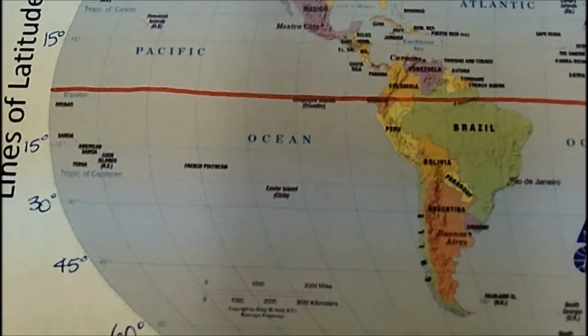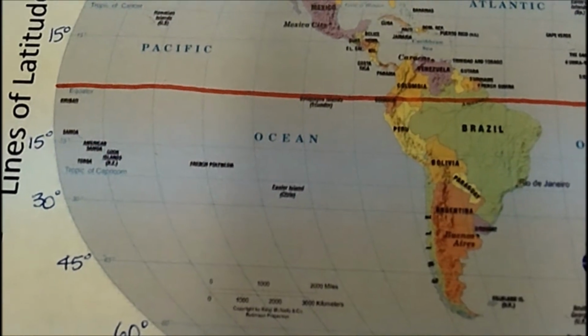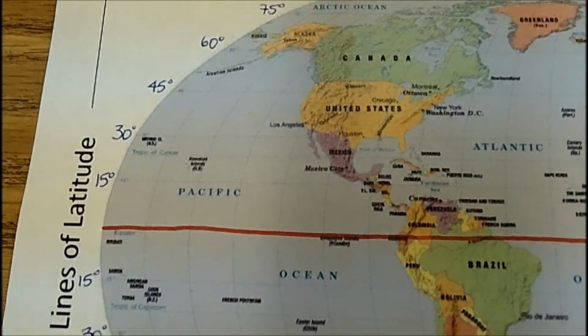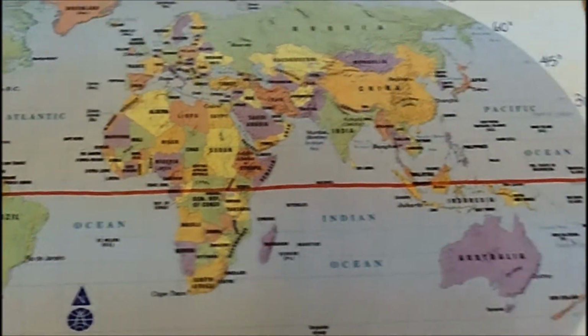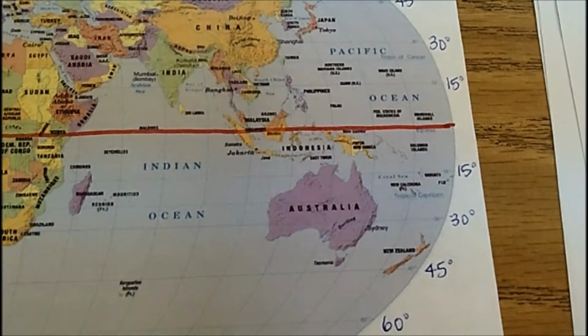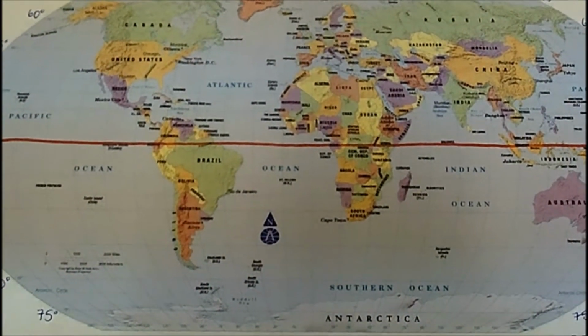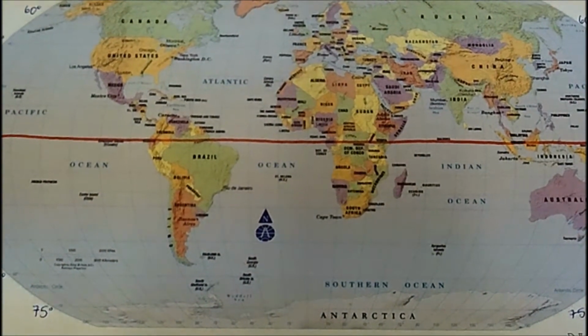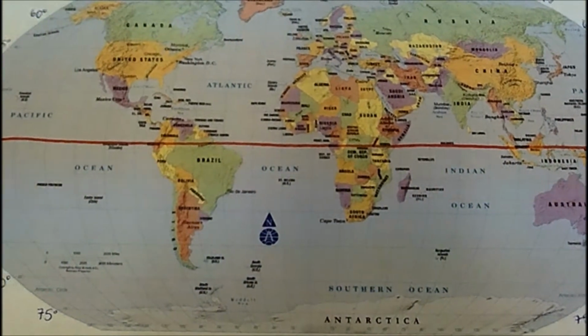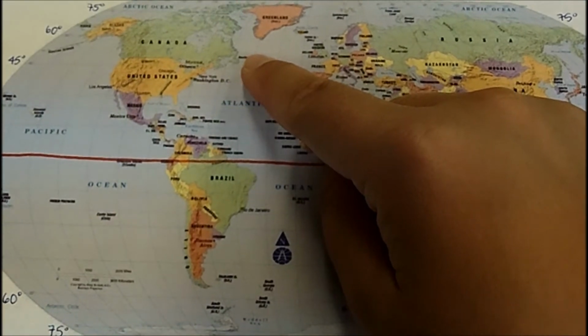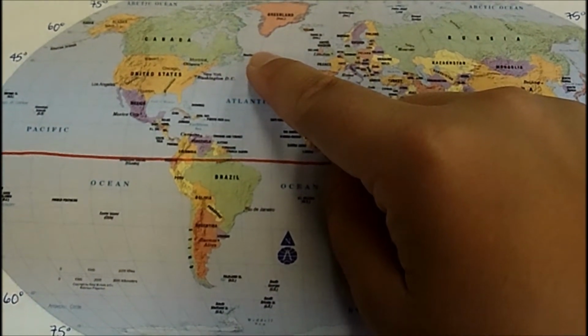Lines of latitude and longitude are labeled in your history book and almost every map you look at. Typically, they are labeled on the left and right-hand sides of the map, just like I have shown. If you are asked to find the line of 45 degrees north, the label of the line, north, tells you that it is a line above the equator in the northern hemisphere.